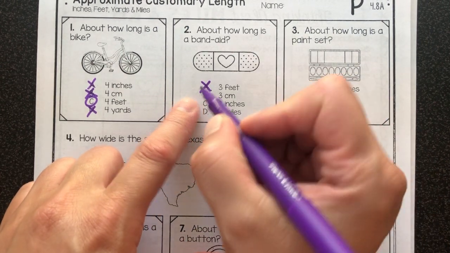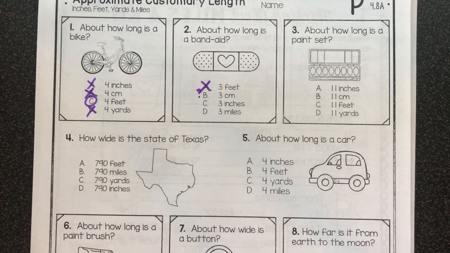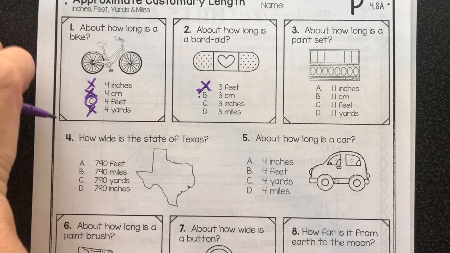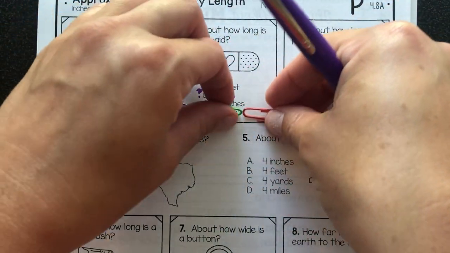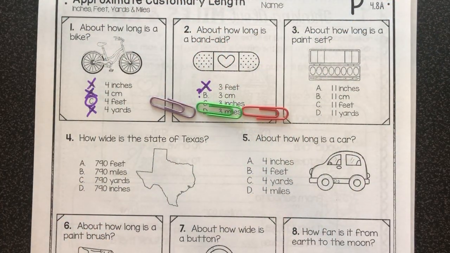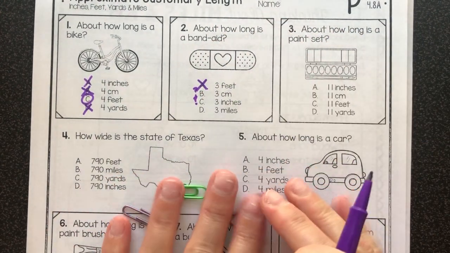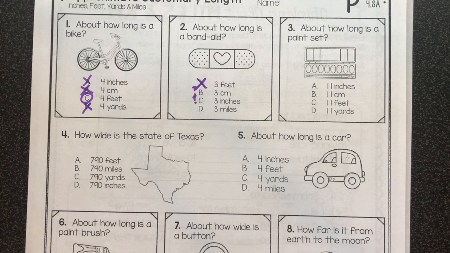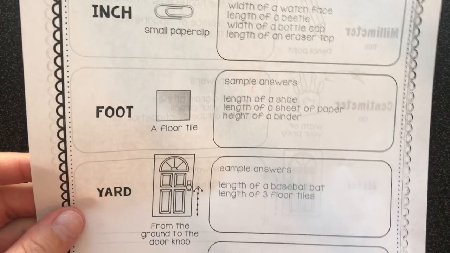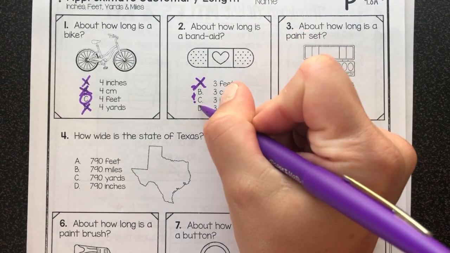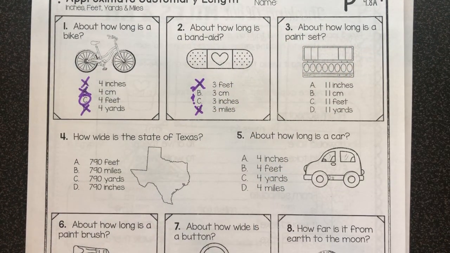Possibly, let's put a question mark by it. All right, 3 inches, that would be 3 paper clips. 1, 2, 3. Yeah, I've seen Band-Aids that long. Okay, question mark by that one. 3 miles, no way, right? Miles, 4 laps around the track, that is ridiculous. So it cannot be miles. So I'm down to 3 centimeters and 3 inches.